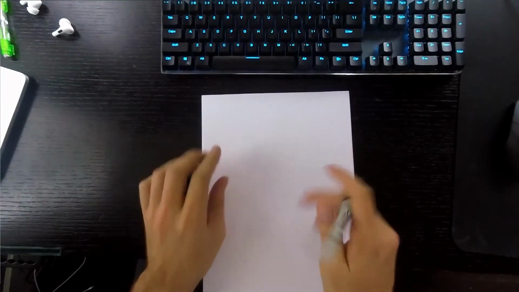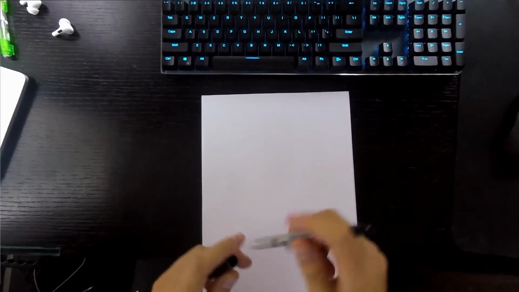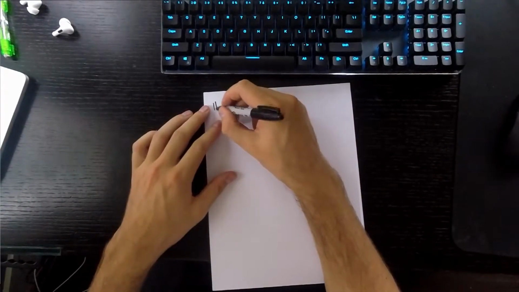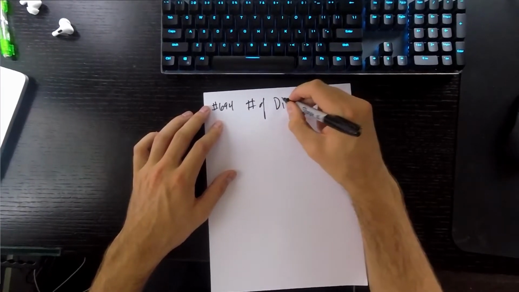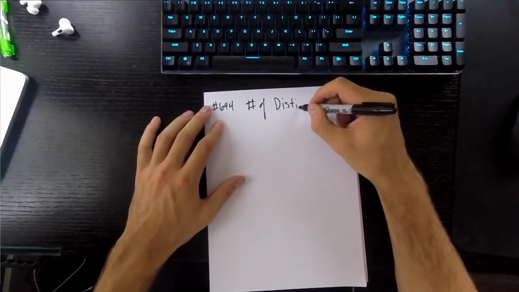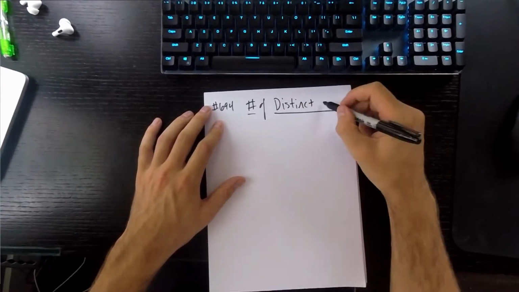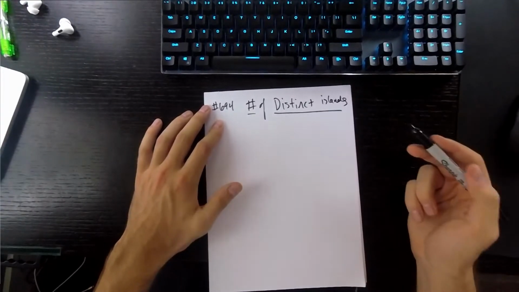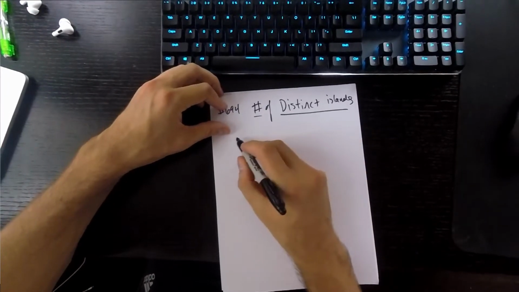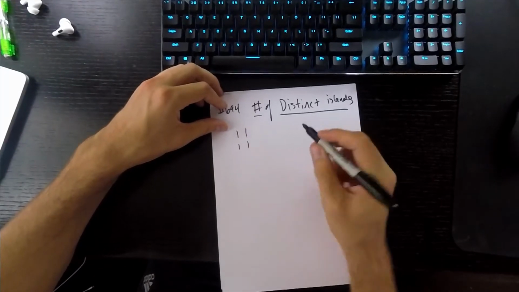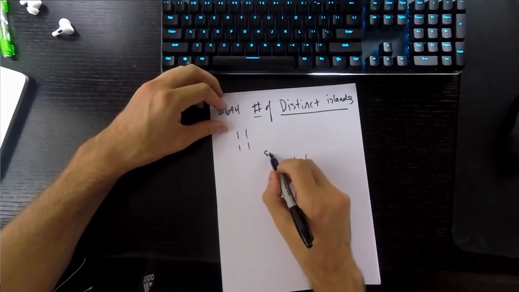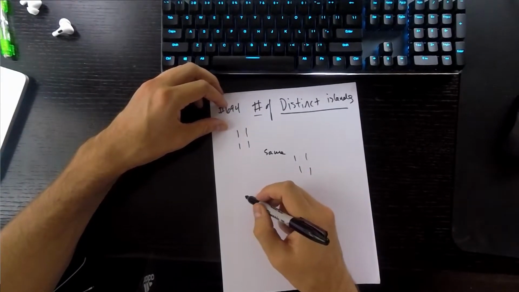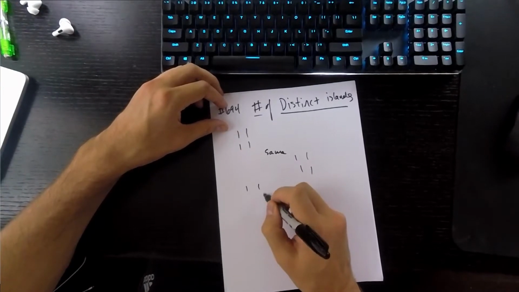A follow-up that they might ask will be Leetcode number 694, which is the exact same question, but it's about distinct islands. And you might say, what's distinct? Two islands are the same if they have the same shape. And so these would be the same. Two islands would not be the same if they have the same shape but rotated.